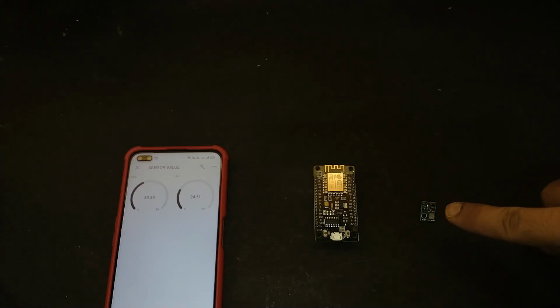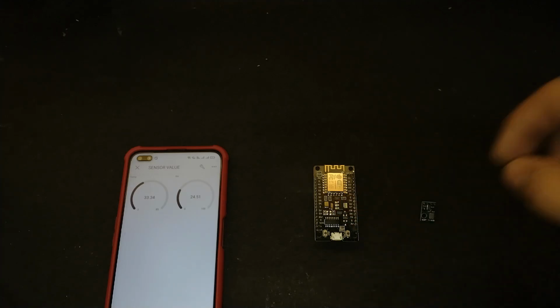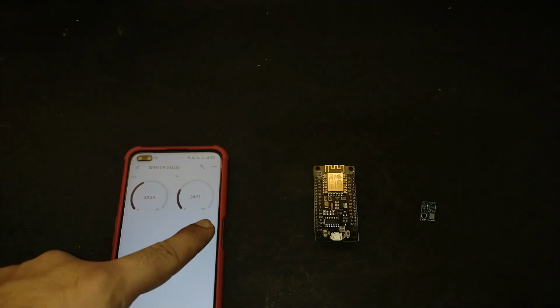Hello everyone, today in this video we are going to learn how we can interface the AHT10 temperature and humidity sensor with ESP8266 NodeMCU and display the status on the Blynk application. So let's get started.